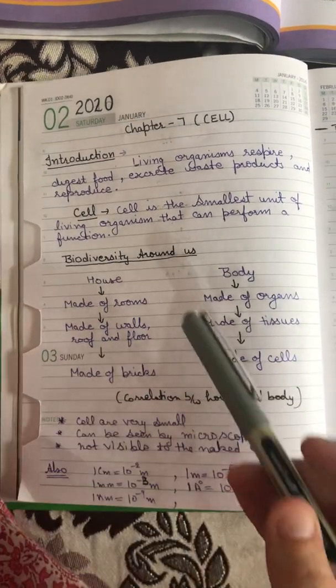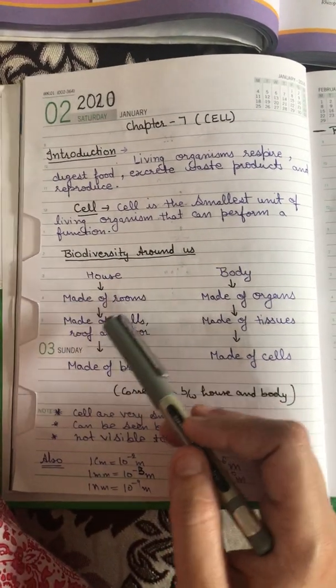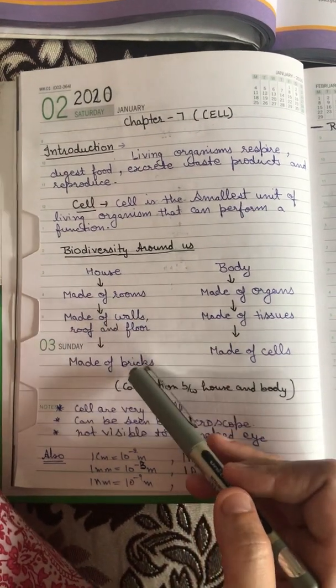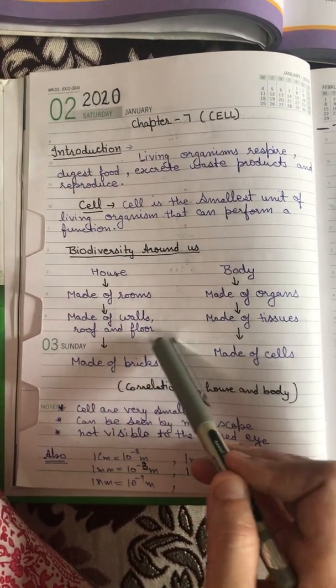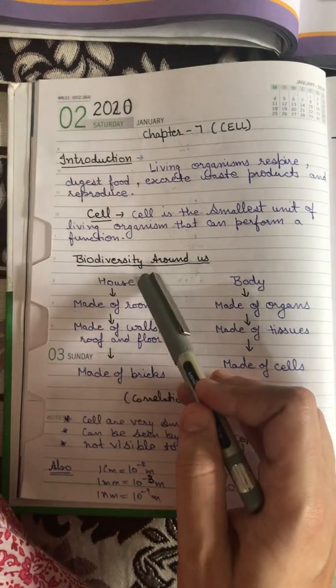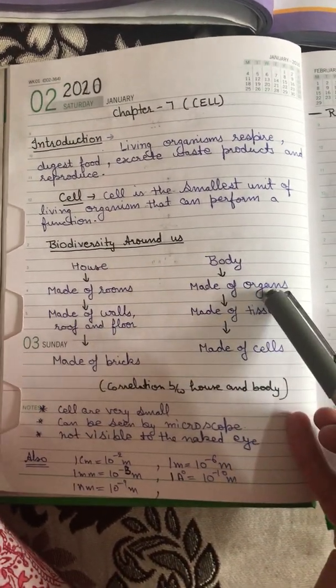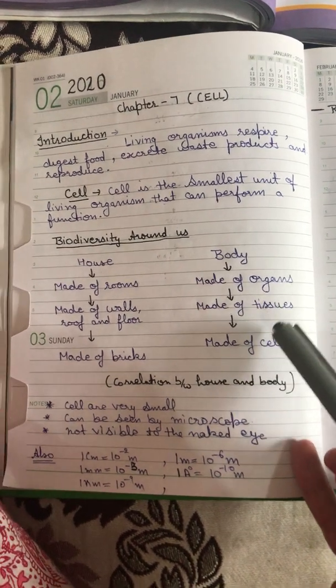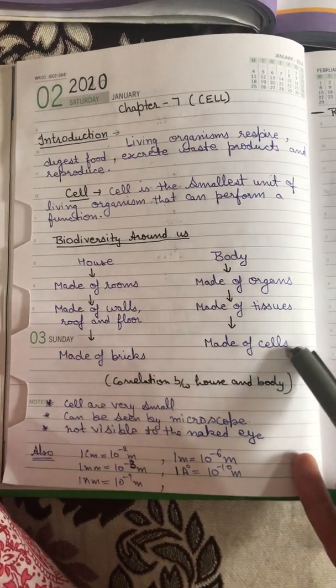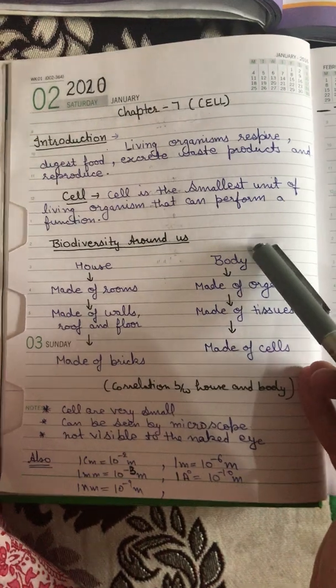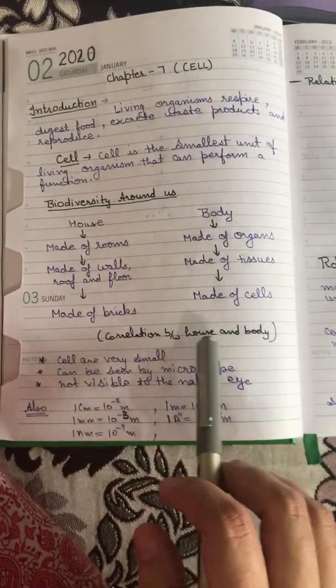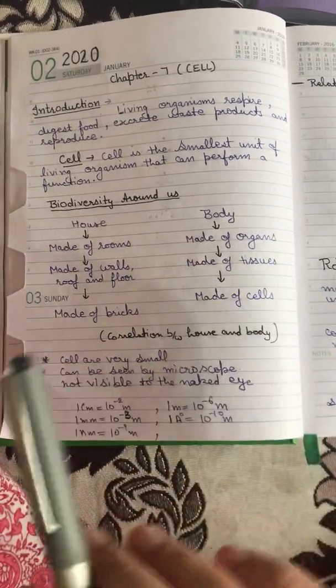Biodiversity around us. A house is made up of a roof, made up of walls, made up of bricks. So brick is the basic unit of a house. Similarly, our body is made up of organs, made up of tissues, made up of cells. So cell is the basic unit of our body. This is a correlation between house and body.